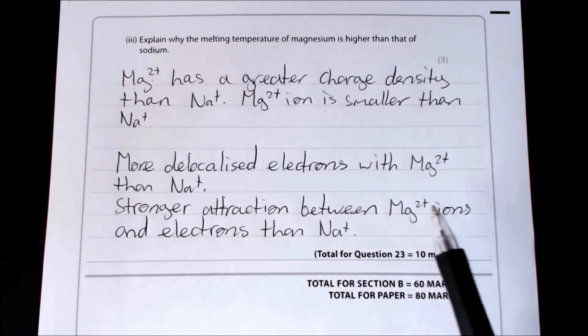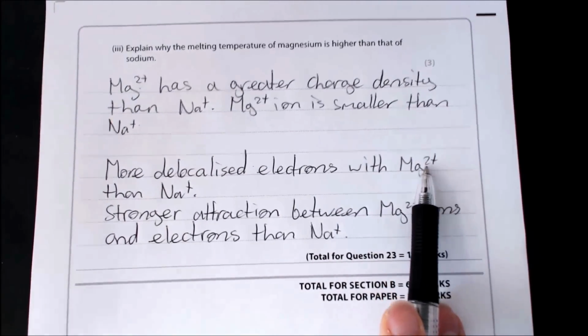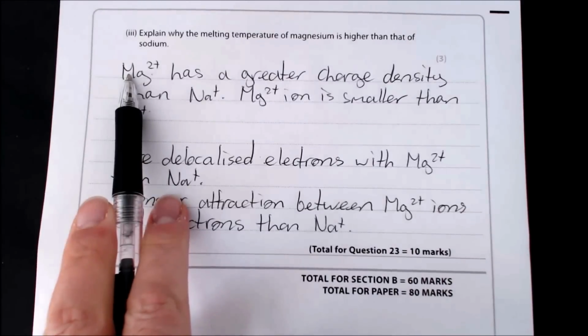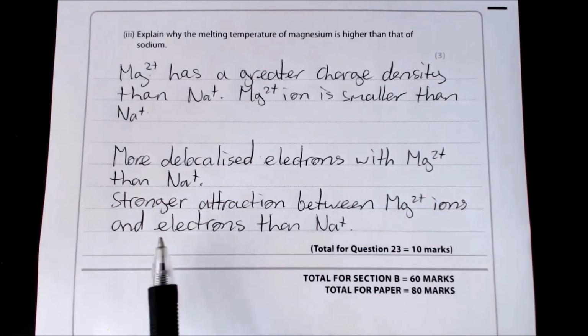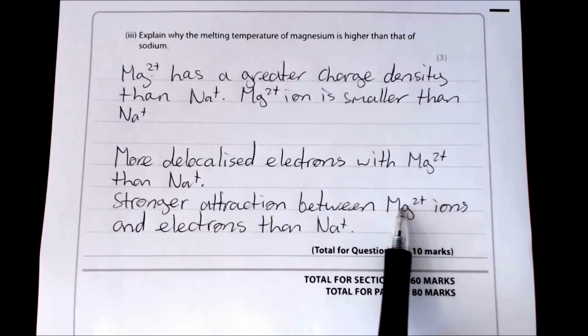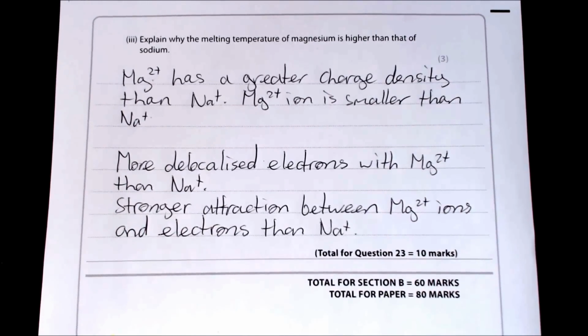So obviously because of this increased number of delocalized electrons with Mg2+ and the fact that Mg2+ has a greater charge density, it means we have a stronger attraction between the delocalized electrons and the positive metal ions, and that is effectively the metallic bond.